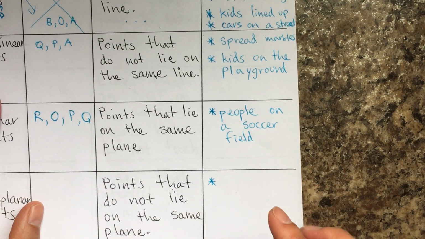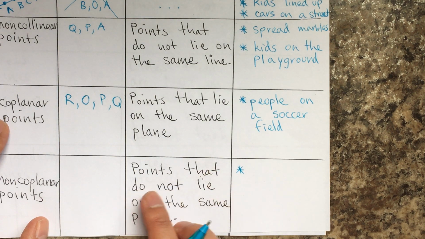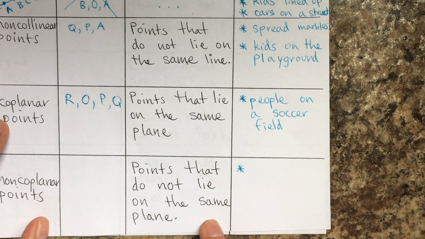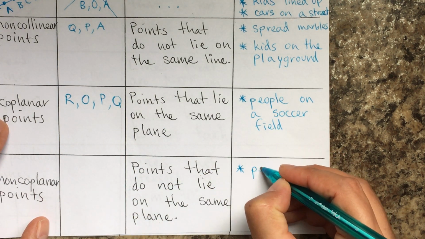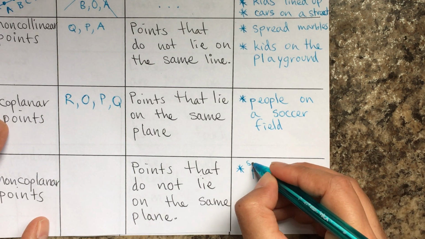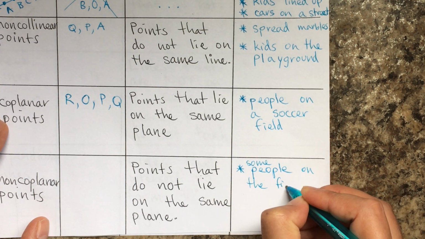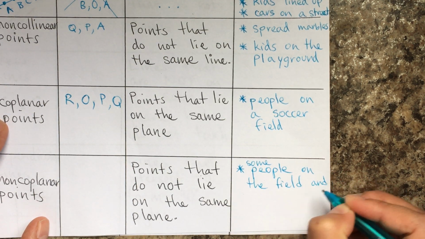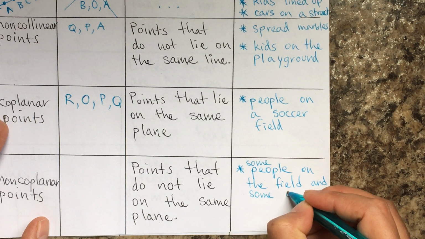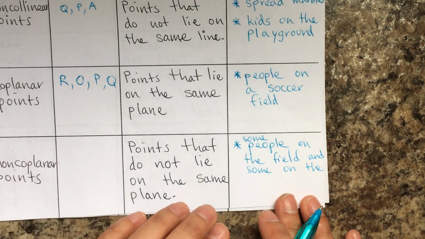But now if you're talking about a person that is on the field, and then some people are on the benches watching the game, so those will be non-coplanar examples. Non-coplanar points are points that do not lie on the same plane. Okay, so some people on the field and some on the benches.